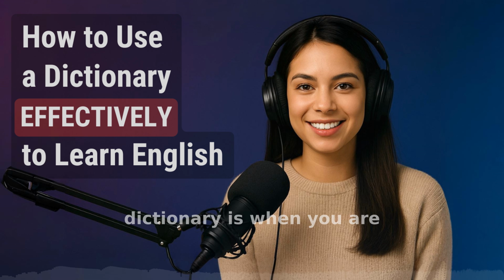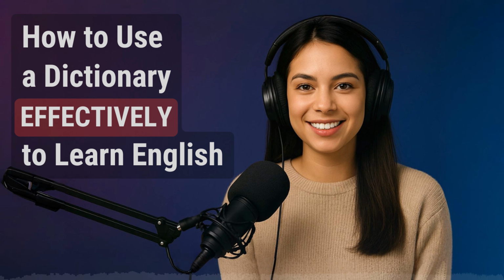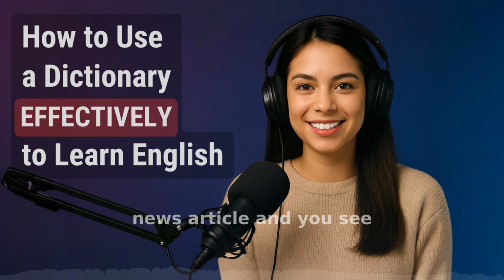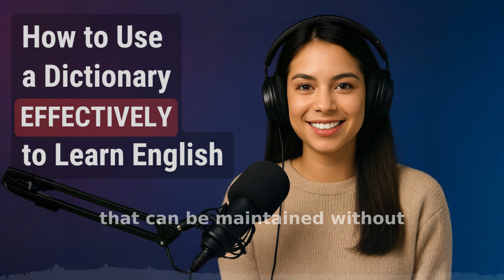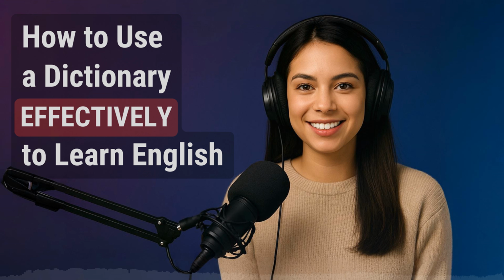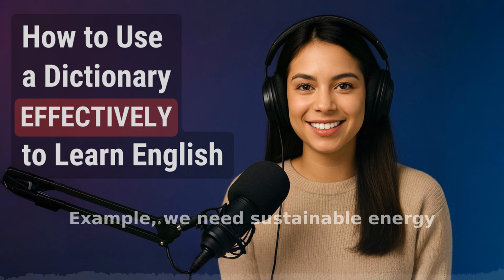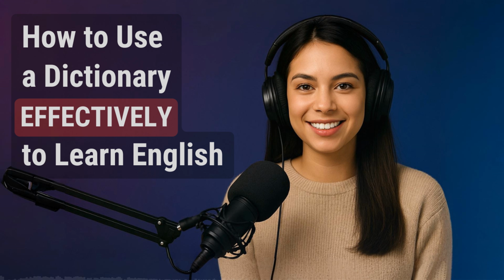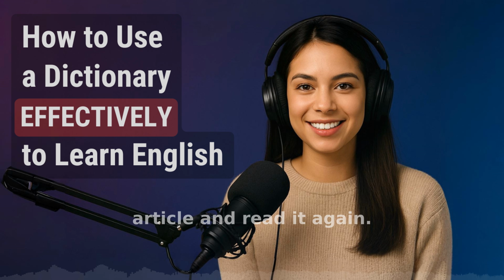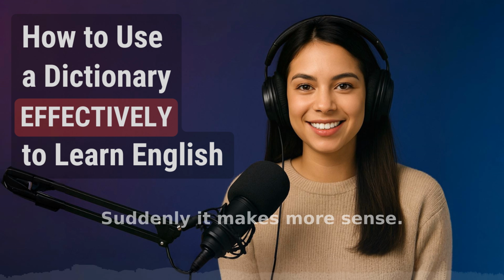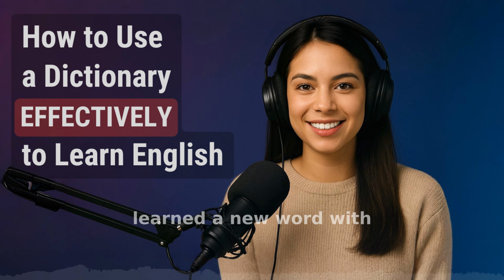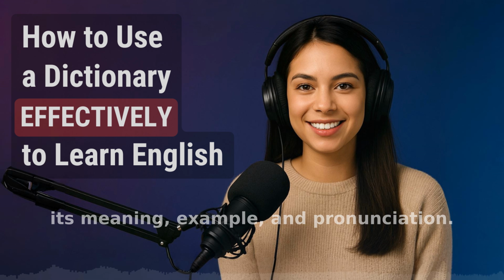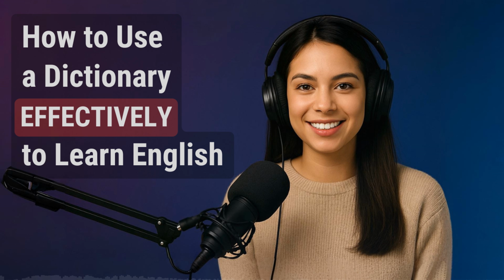Another way to use your dictionary is when you are reading or listening. Let's say you're reading a news article and you see the word sustainable. Don't just skip it. Look it up. You'll see it means something that can be maintained without harming the environment. Example, we need sustainable energy solutions. Now go back to the article and read it again. Suddenly, it makes more sense. Not only did you understand the story, but you also learned a new word with its meaning, example, and pronunciation.